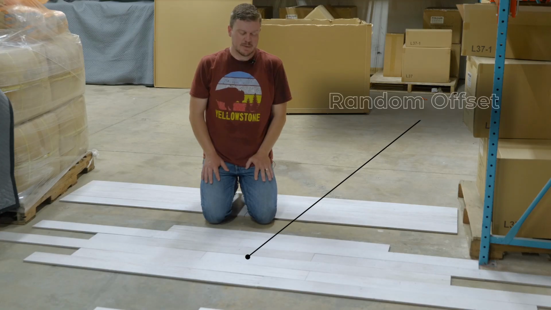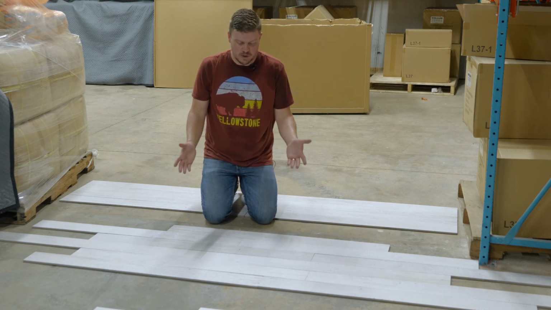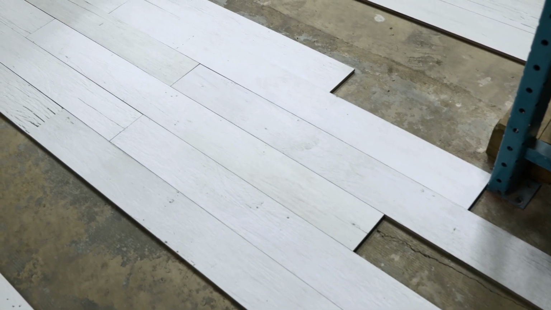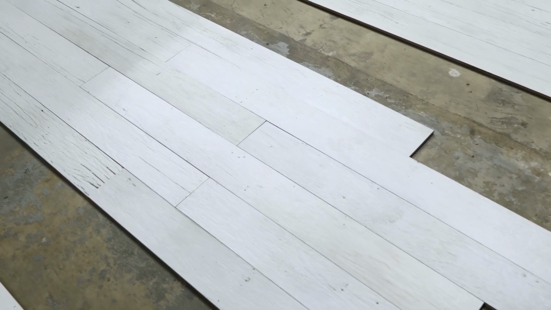Now here we have an example of a random offset pattern. Now a random offset pattern is exactly what it means. It's random, completely random. You just start laying tile and you throw one over here and you throw one back and you get your cuts where you get them, you get your offsets where you get them.